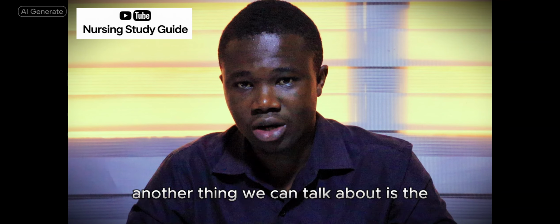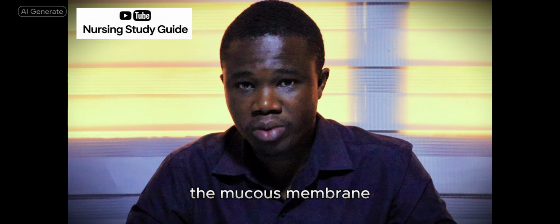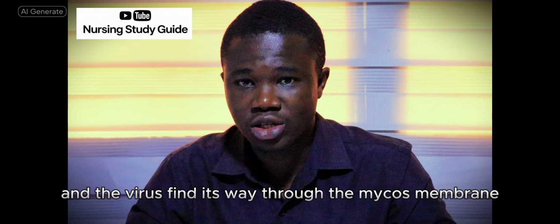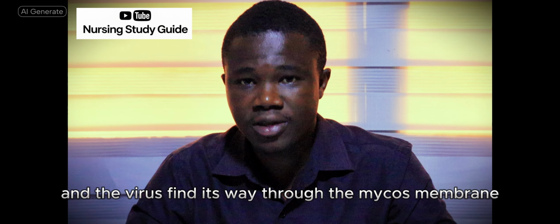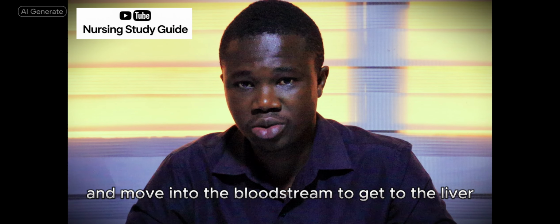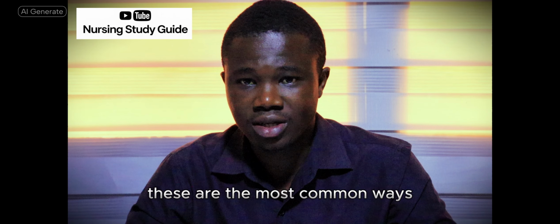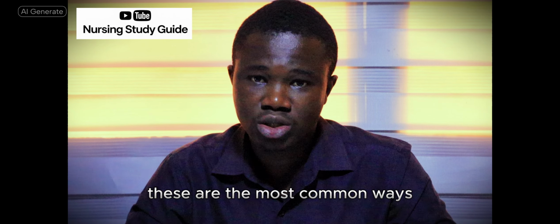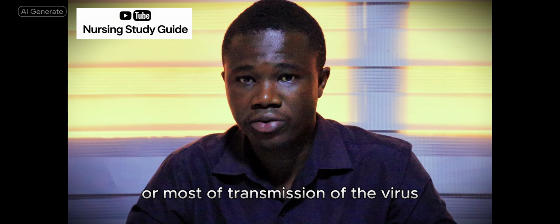Another thing we can talk about is the mucous membrane. When there is a breach in the skin and the virus finds its way through the mucous membrane, it can infect the body and move into the bloodstream to get to the liver. So basically, these are the most common modes of transmission of the virus.